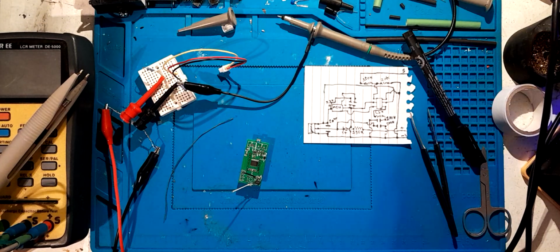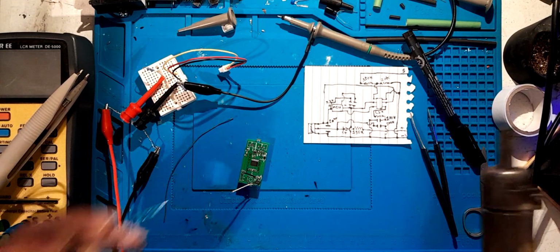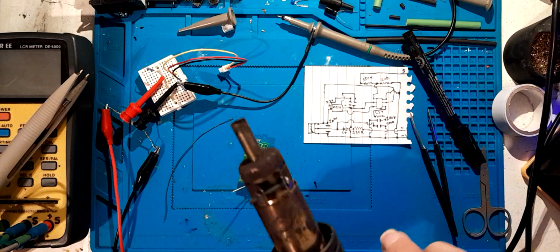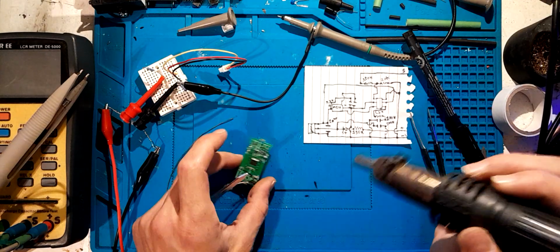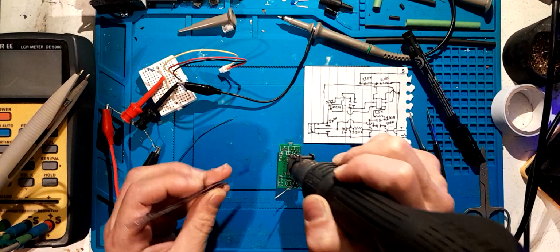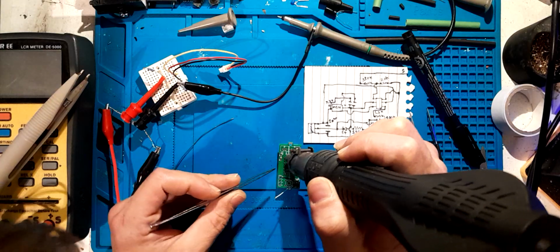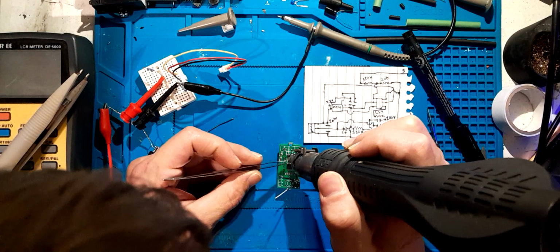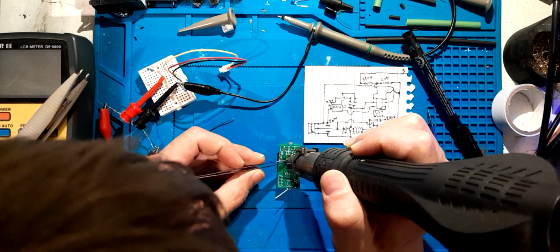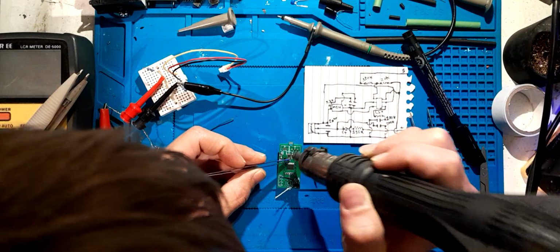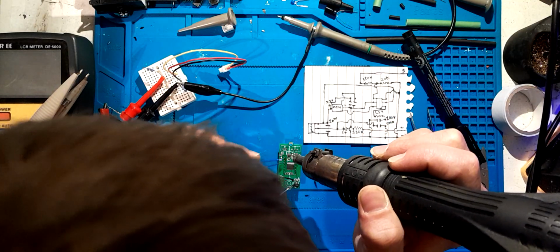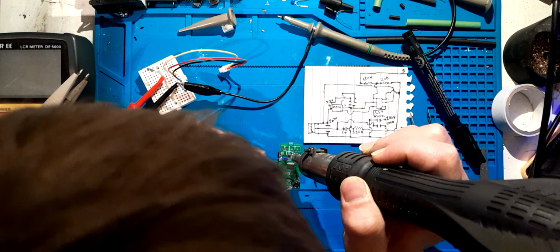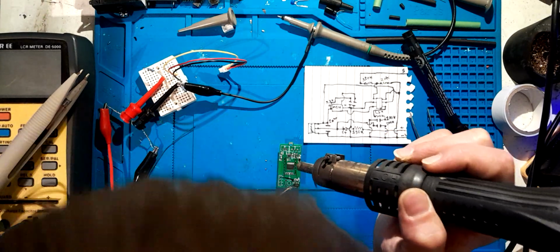Thought I might just video this bit too because these capacitors are really small and I don't want to get the soldering iron in there and make a mess of it. So I'm going to take them off with hot air. Trying to keep hot air away from this board as much as possible, but in this instance I'm going to use it. That's the one on the left. That's the one off of the right.